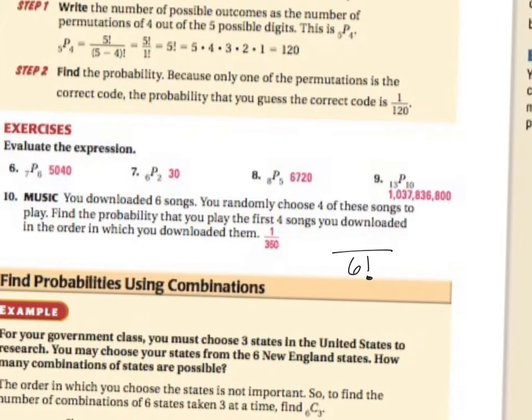There'd be 6, right? And then the next one. And then the next one. Oh, wait, that's not right. That would cancel. No. This is in the order that you downloaded them. Sorry. So what's the order? What would be the probability of getting the first one?